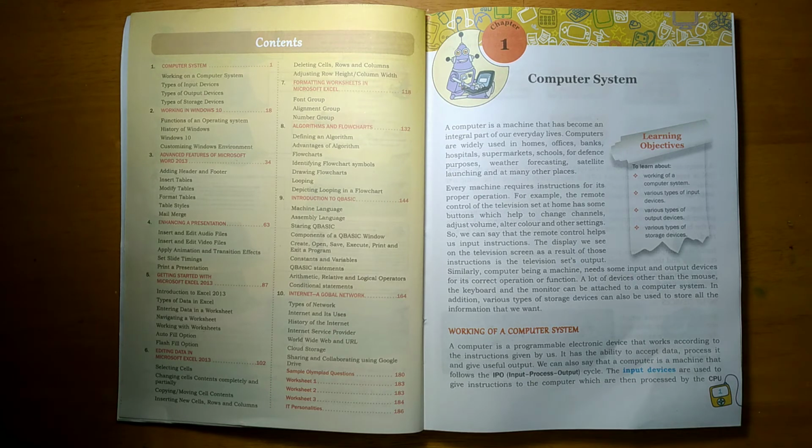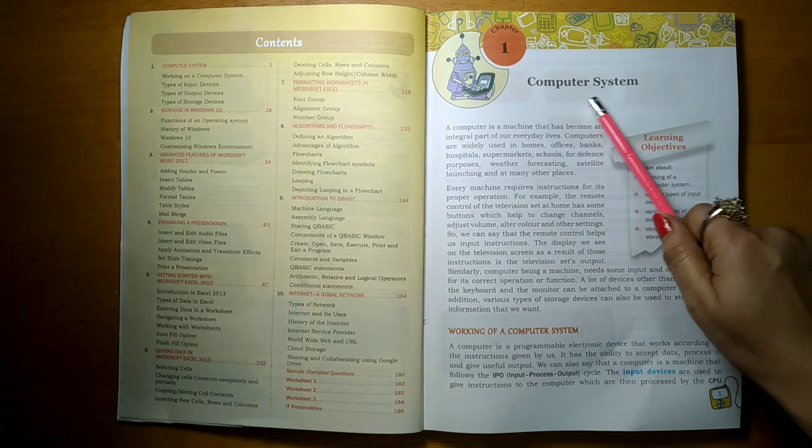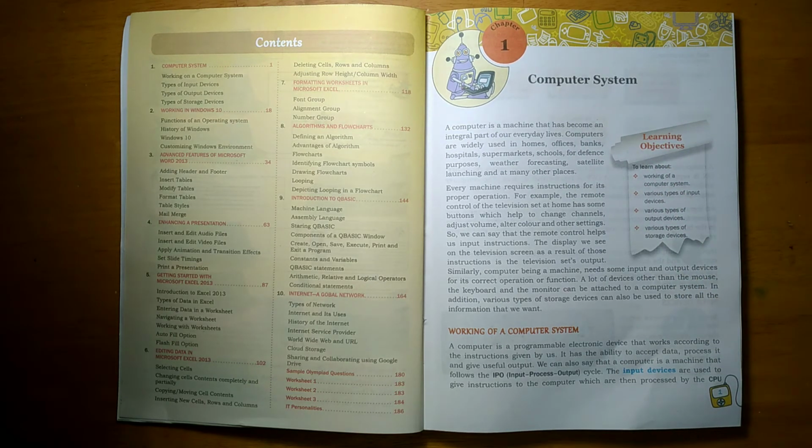Today I'm going to explain about the working of a computer system. You know that a computer is an electronic machine that has become an essential part of our daily life. Every machine requires instructions for its proper operation. For example, the remote control of your television set has some buttons which help to change channels, adjust volume, alter color, and other settings. The same way, the computer system needs some input and output devices for its correct operation or function. Now let's see the working of a computer system.